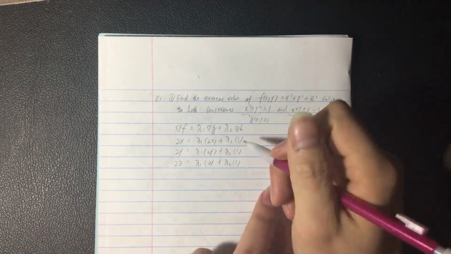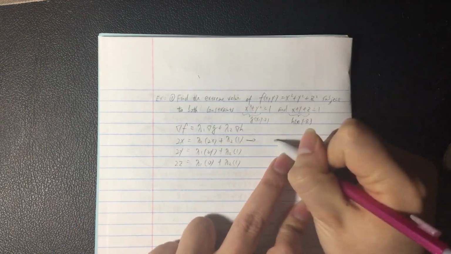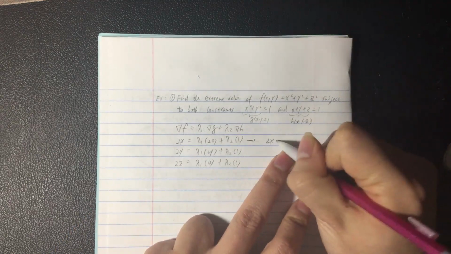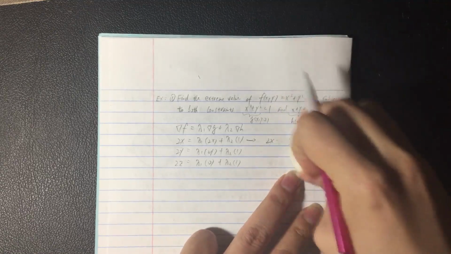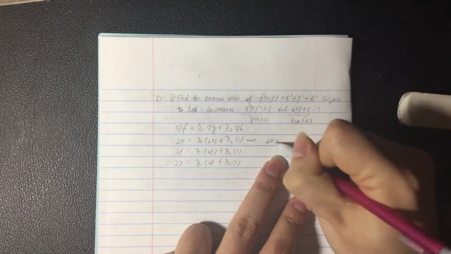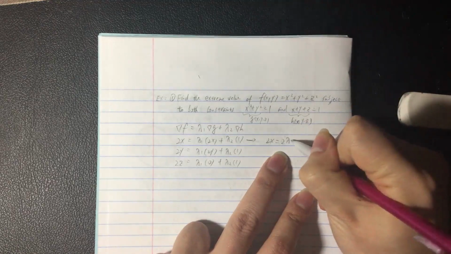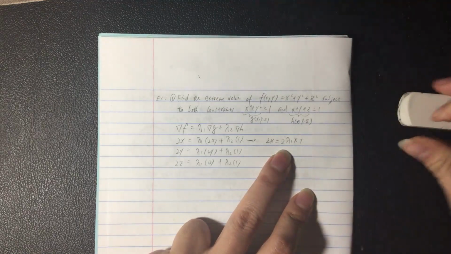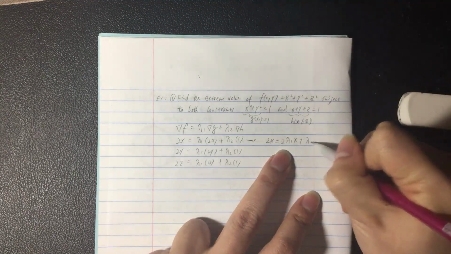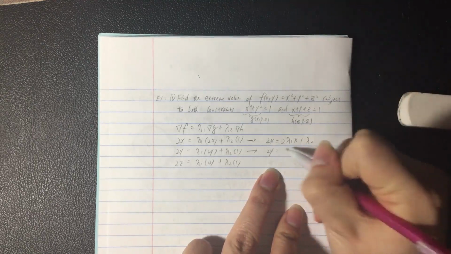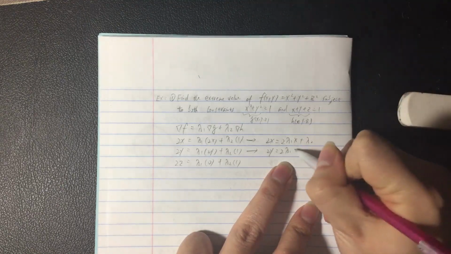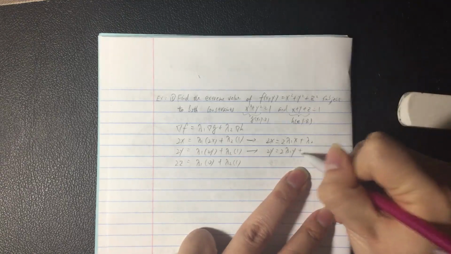Then if I simplify, I can rewrite each equation as 2x equal to 2 lambda 1 x plus lambda 2. The second equation can be rewritten as 2y equal to 2 lambda 1 y plus lambda 2.